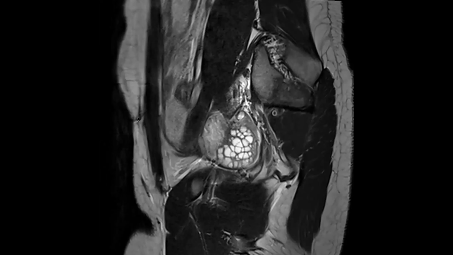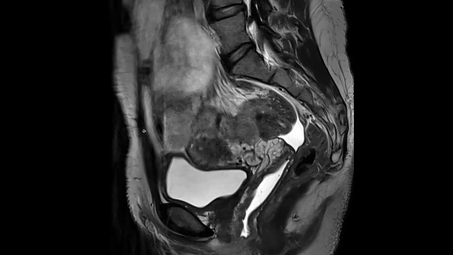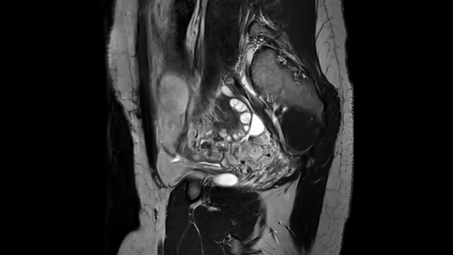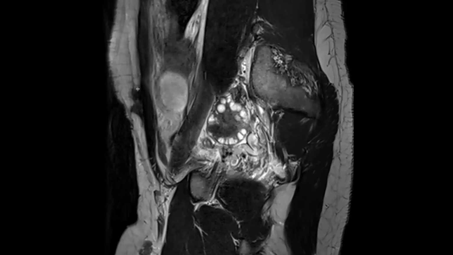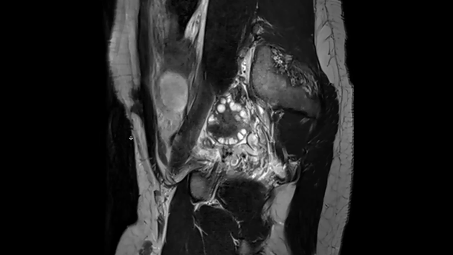So here's the C-section scar, the Pfannenstiel incision, excuse me. And there's that T2 dark nodules corresponding to the ultrasound findings at the site of cyclical pain.